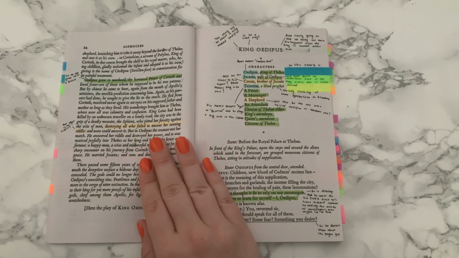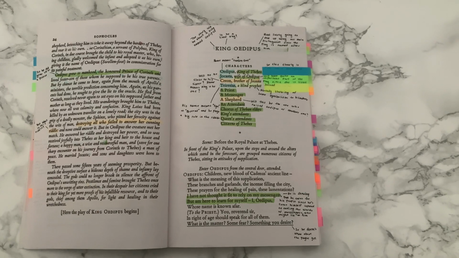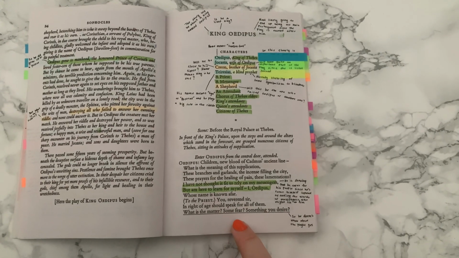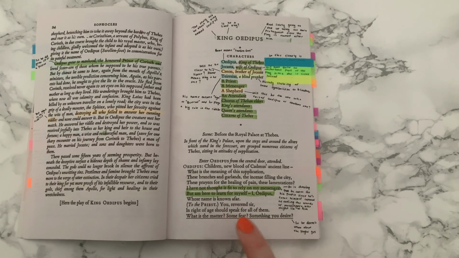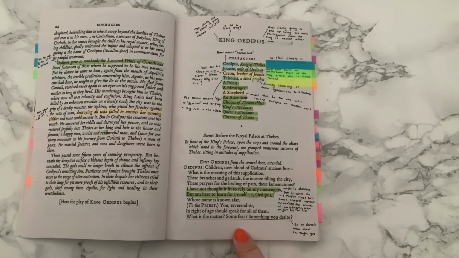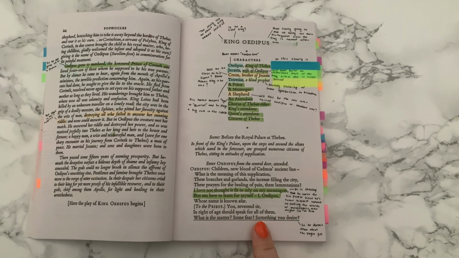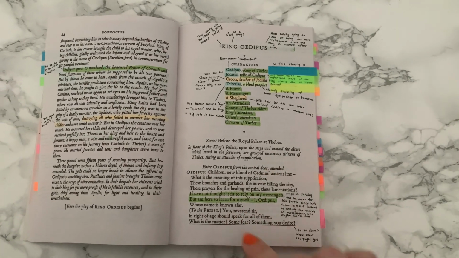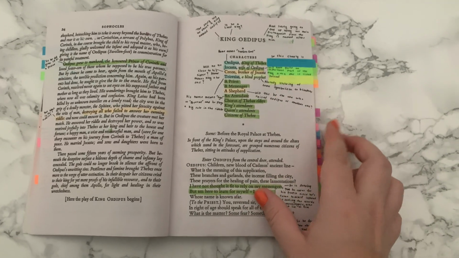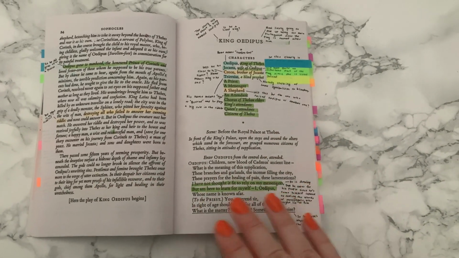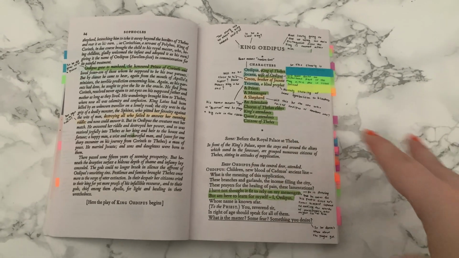So here is my opening page for King Oedipus, with all the character names and stuff. Sometimes I just underline things, and that is mostly when I don't find a colour to coordinate with it, and it's just a thought. So it's kind of like the post-it notes, but without the post-it notes. Because when I do the post-it notes, I don't underline the whole thing. It's just my general thought of that whole page or that section.